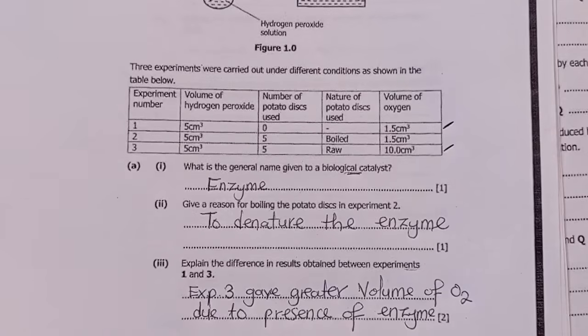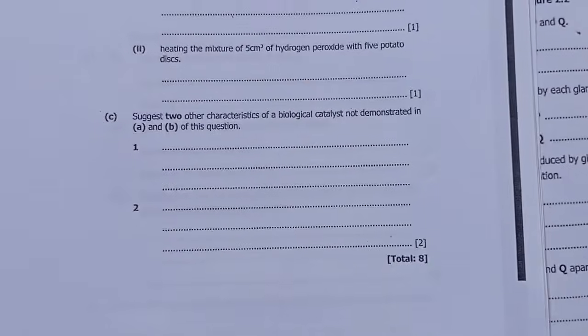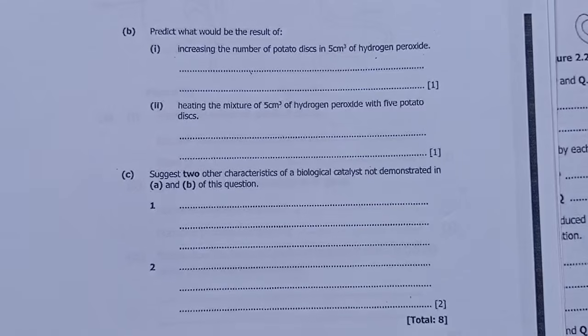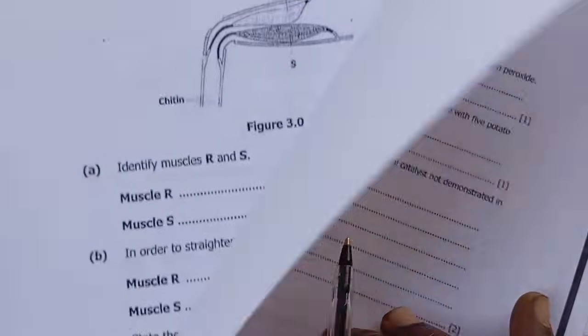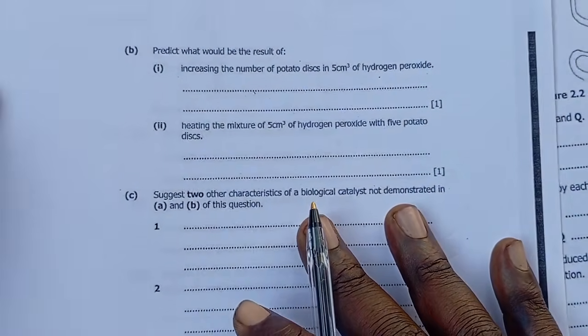We proceed and look at part B. So we move to part B now. This is part B under the same question. Part B is telling us what?